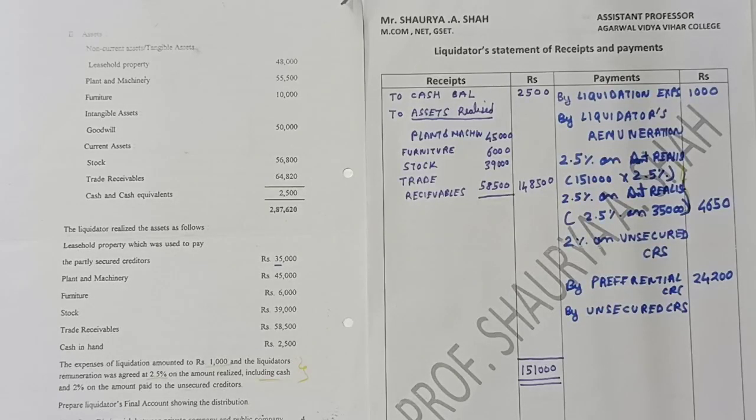Fine. I'll give you 30 seconds. Just calculate the amount which is remaining for unsecured creditors. Remember students, we need to pay liquidator's remuneration also out of that, right? So again, we'll be solving it. 30 seconds if you can calculate.